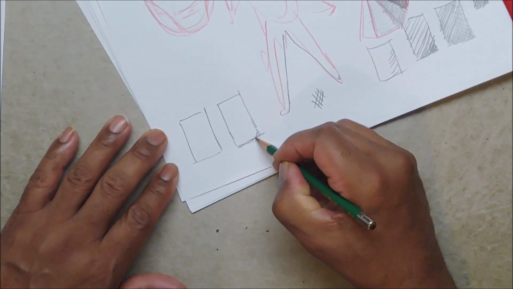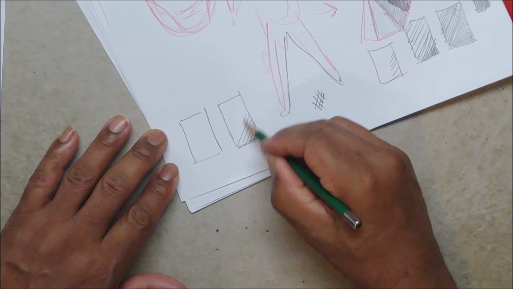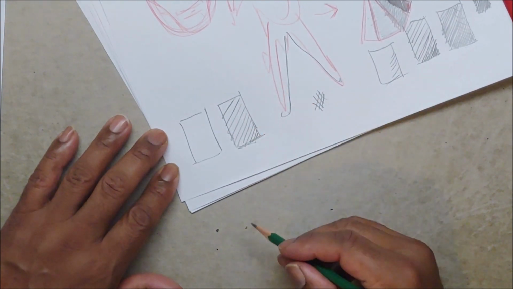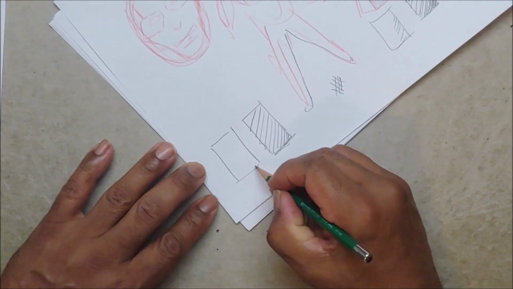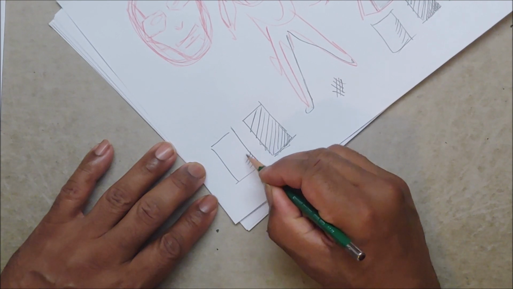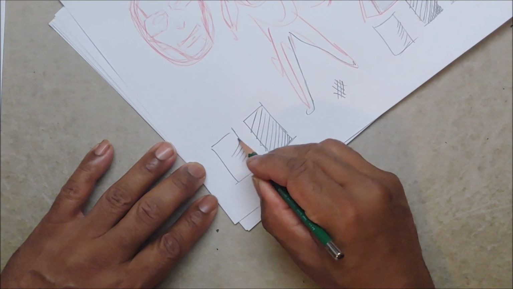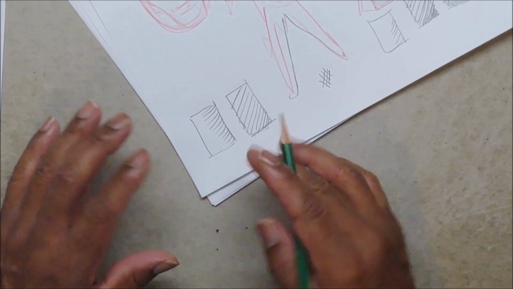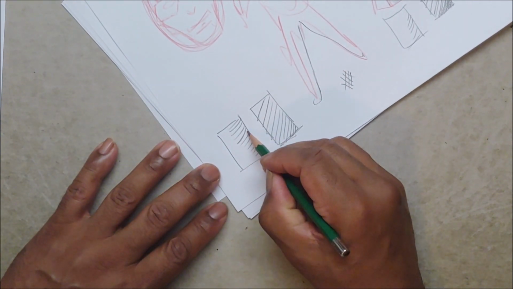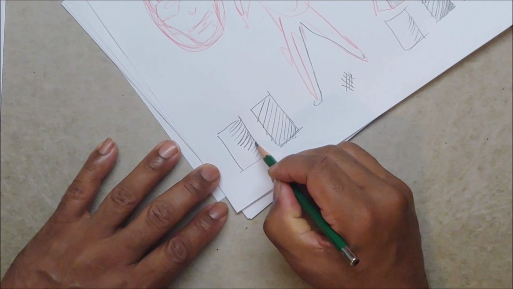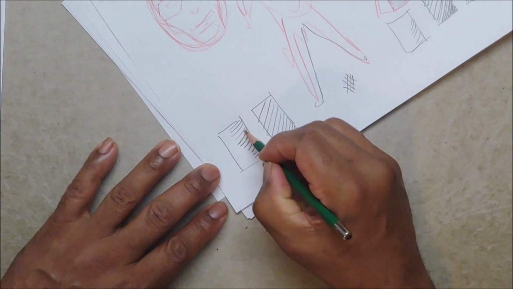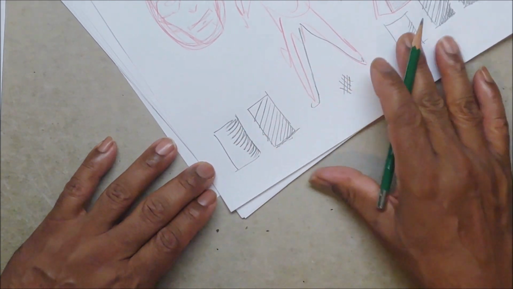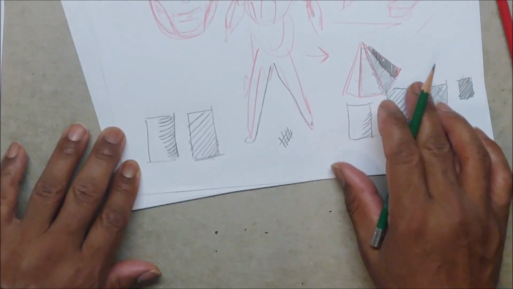Now if I did this, that makes that flat. But if I did this, that makes that round. And it's still a flat piece of paper. So depending on how you do your feathering or hatching determines the shape of a thing.